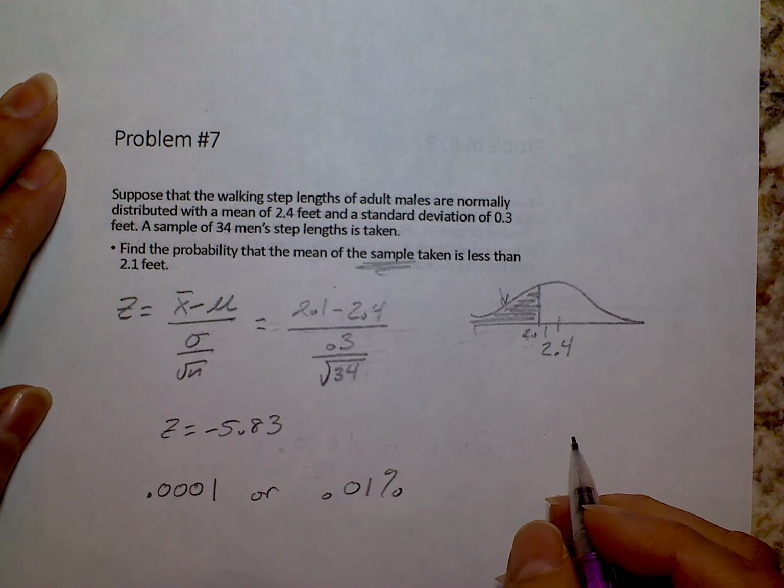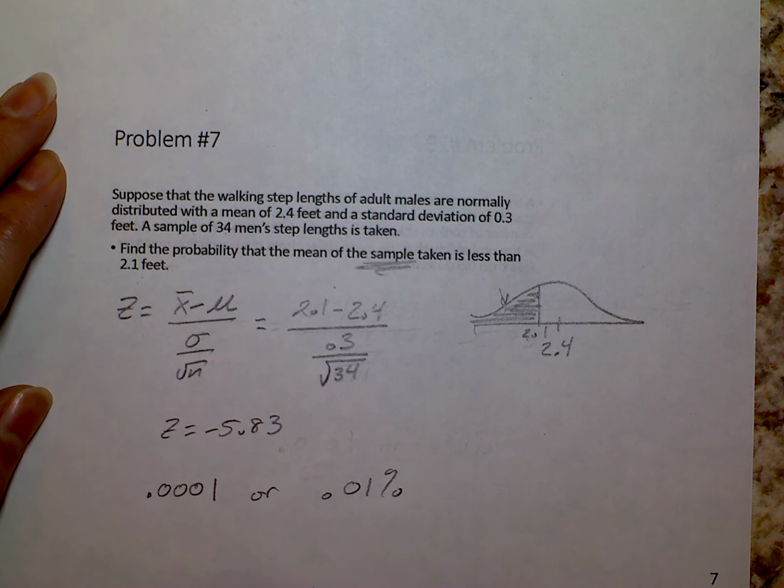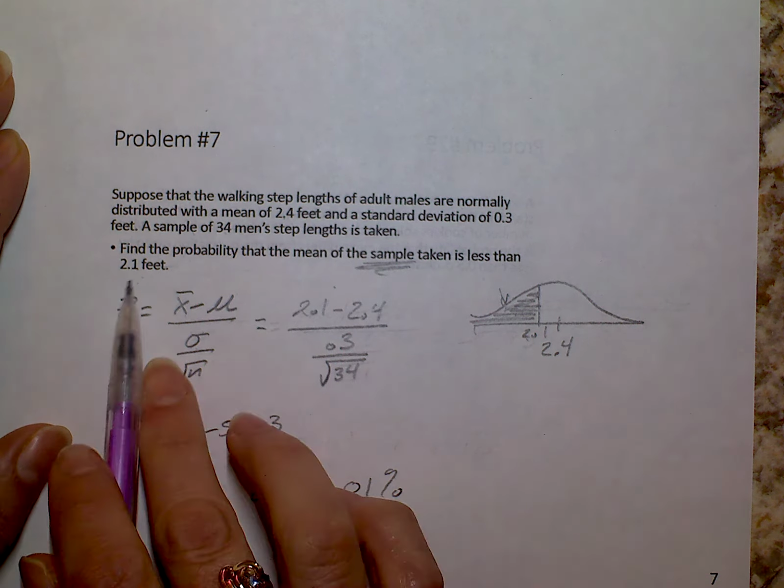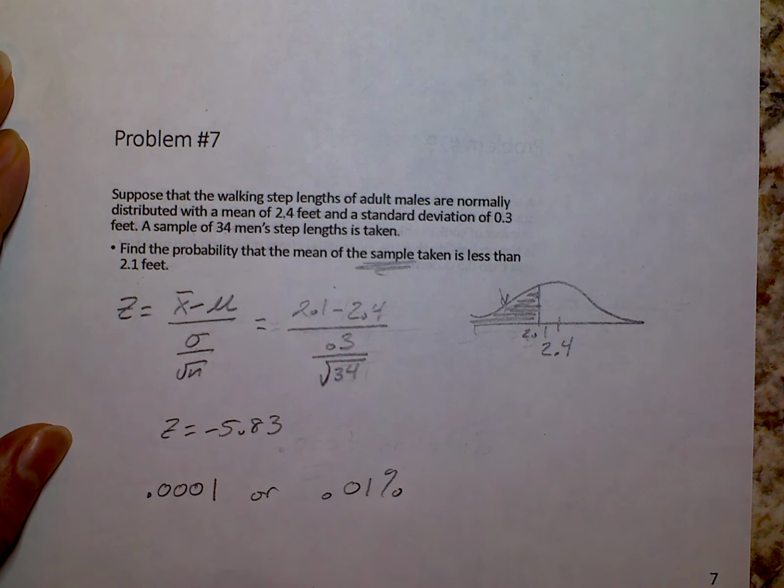What just happened? If I randomly grab 34 men and find the average step length, there is a 0.01% chance that the average of the group is less than 2.1 feet. See the difference?